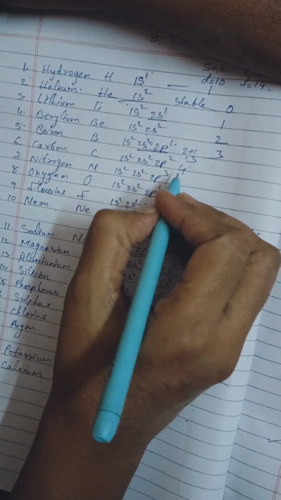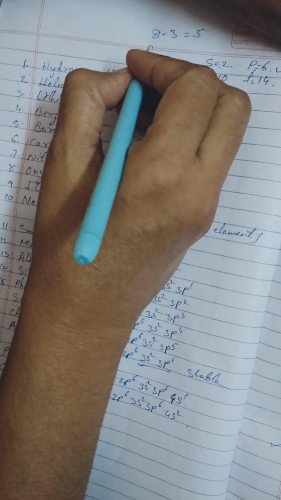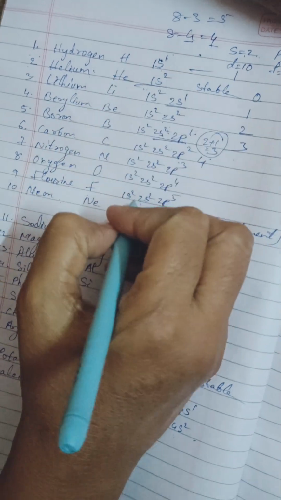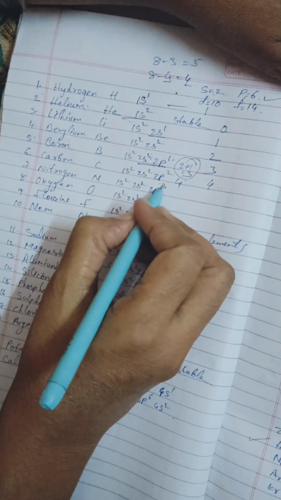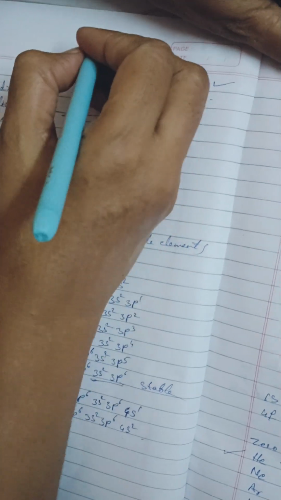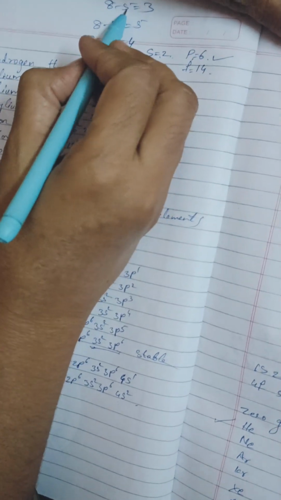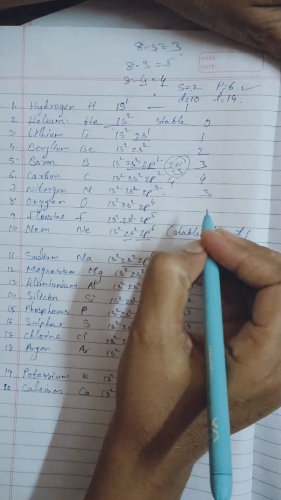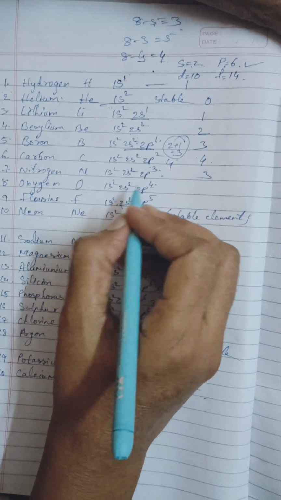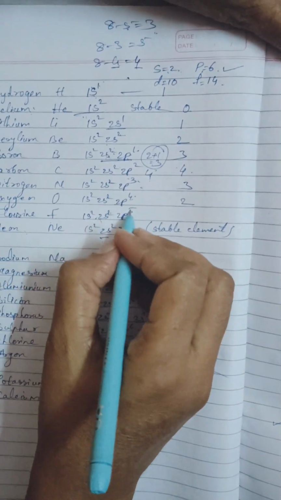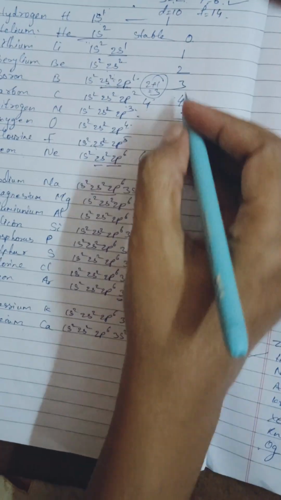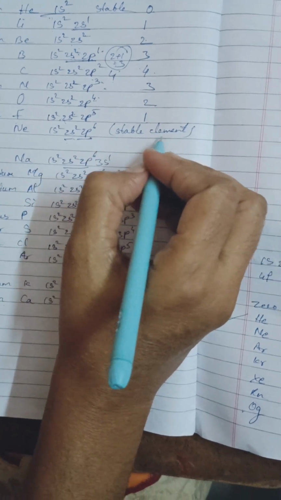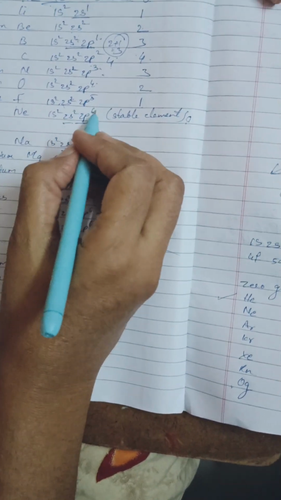Now 2 plus 2 is 4, and 8 minus 4 is 4. So losing 4 electrons or gaining 4 electrons is the same. So its valency is 4. Now 2 plus 3 is 5, and 8 minus 5 is 3. Is losing 5 electrons easy or gaining 3 electrons easy? Gaining 3 electrons is easy, so its valency is 3. Now 2 plus 4 is 6, so 8 minus 6 is 2. Now 2 plus 5 is 7, so 8 minus 7 is 1. See, it is increasing and decreasing: 0, 1, 2, 3, 4, then 3, 2, 1. Then again for neon the valency will become 0 because 8 minus 8 is 0.